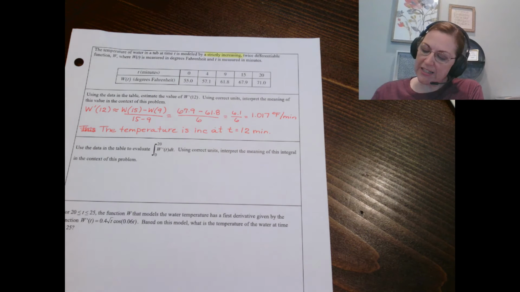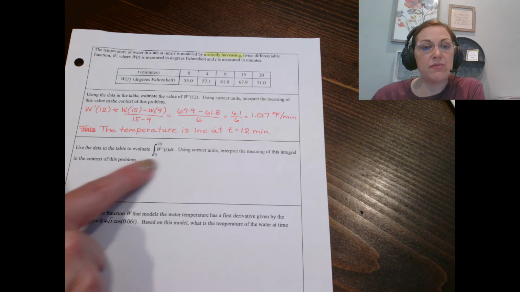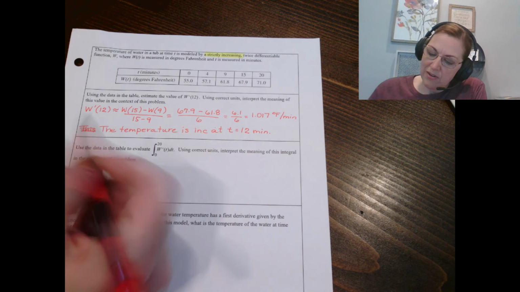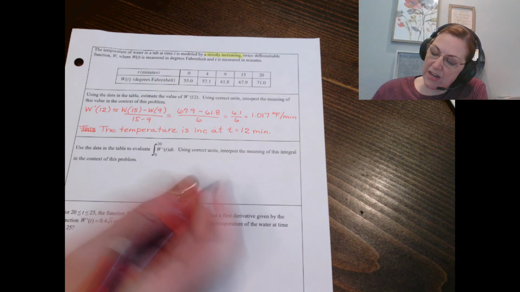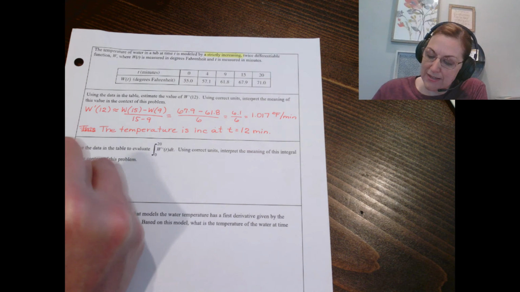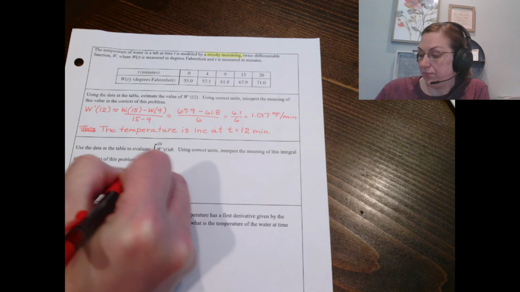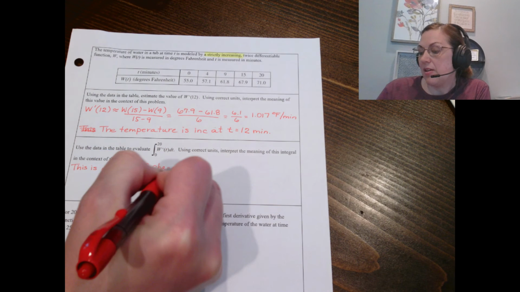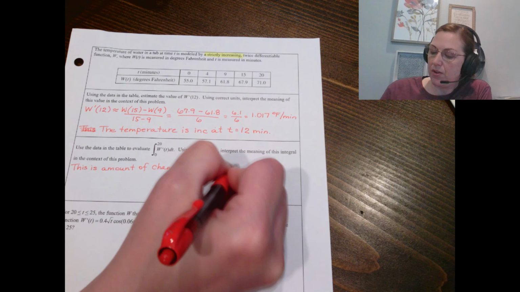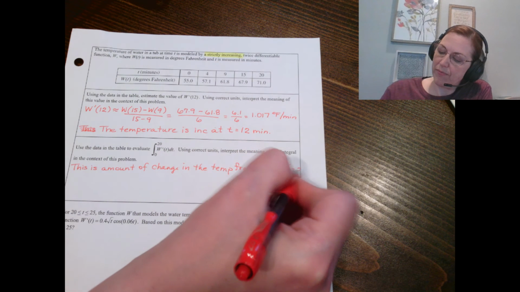Okay, let's look then at now the second part. Use the data in the table to evaluate this integral, and then interpret its meaning. So if we're doing the integral of the rate, this is the amount of change in the temperature from t equals 0 to t equals 20.